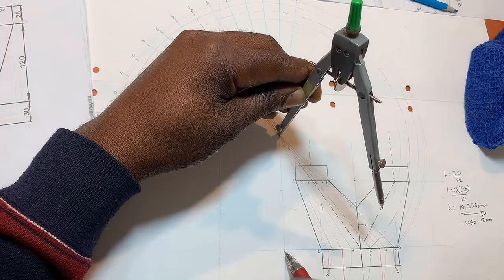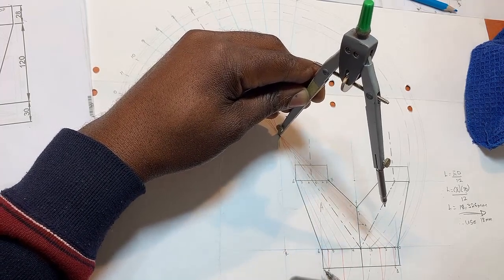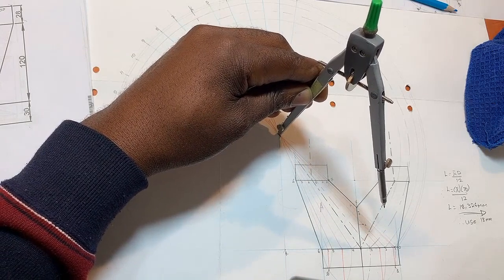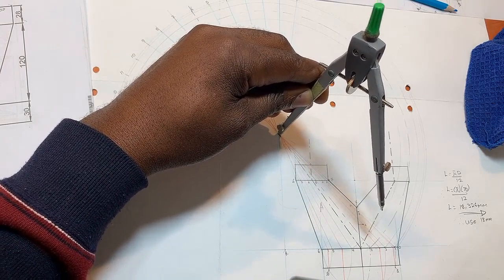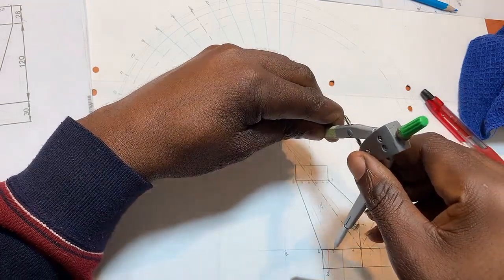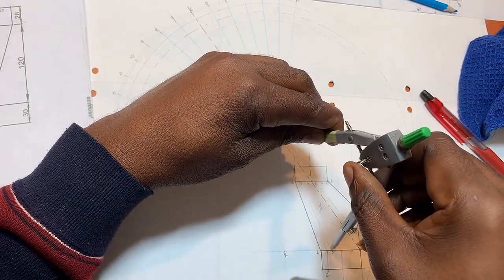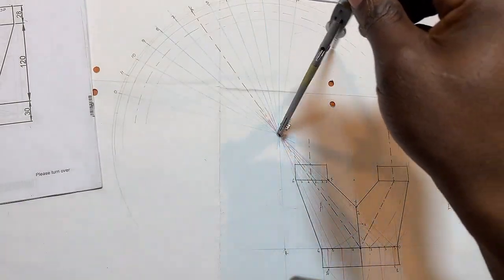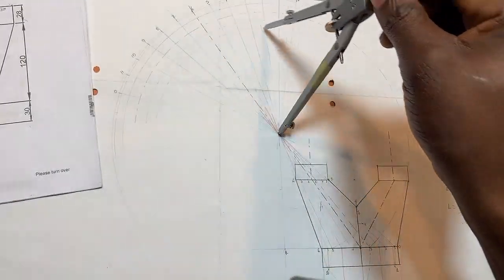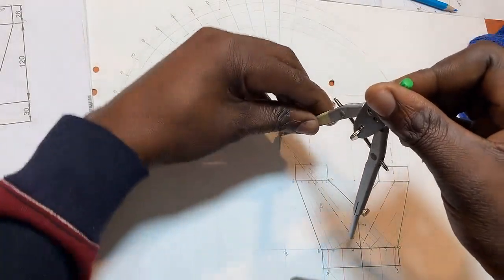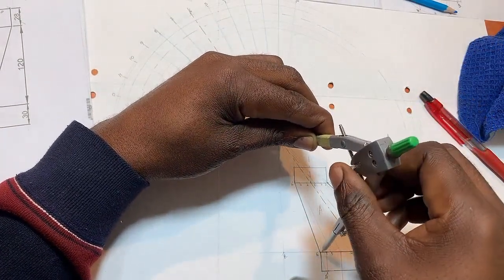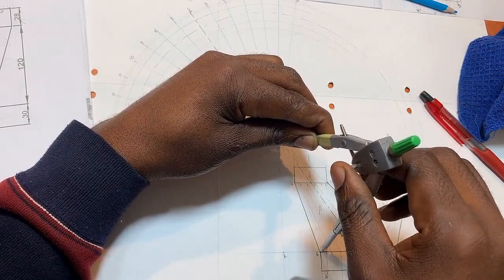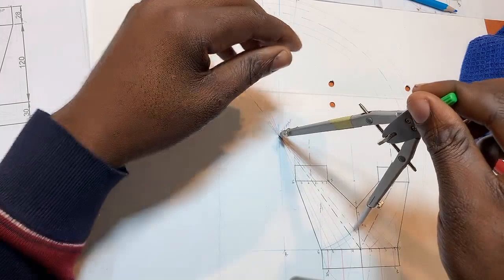By placing your drawing compass at R, isn't it? Further extended to this one, and then you strike that arc. So on the new one, that's where you're going to place your drawing compass. 5, there it is, just a little bit, and then there you go, faint. Then the last one, which is 0.6, just open a little bit, there it goes.